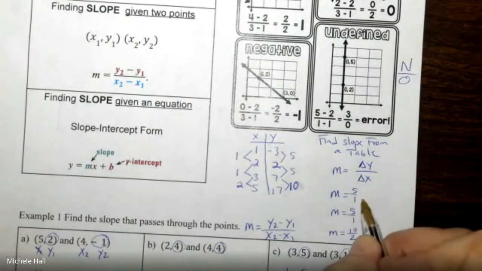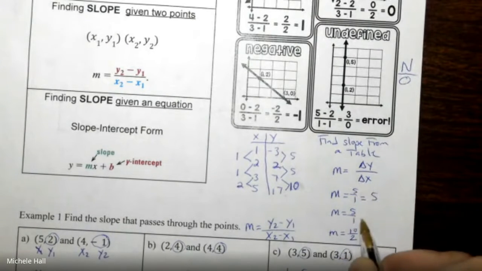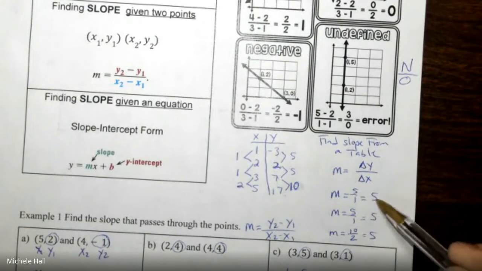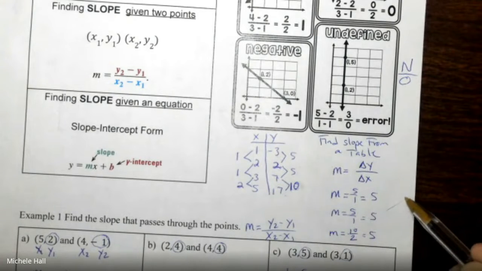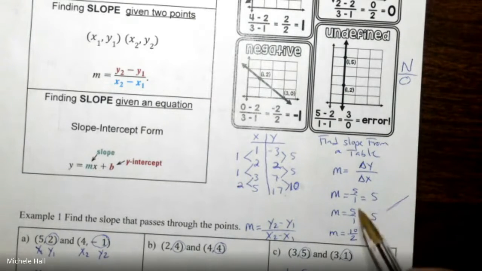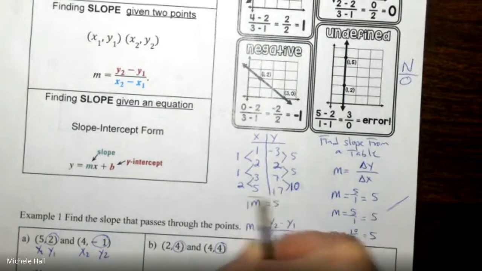When I simplify all of these, do I get the same thing? 5 divided by 1 is 5. 5 divided by 1 is 5. 10 divided by 2 is 5. The slope is 5. It's the same. It's a line. The slope is going to be the same. It's not going to change. The slope has to be the same if it's going to be a line. So here, my slope is 5. M equals 5.